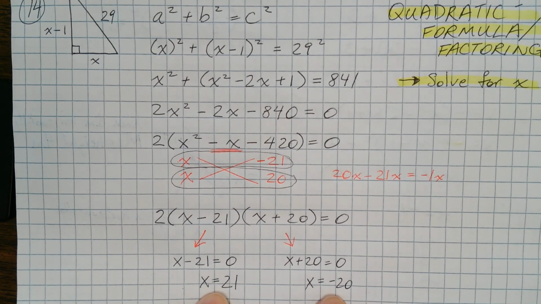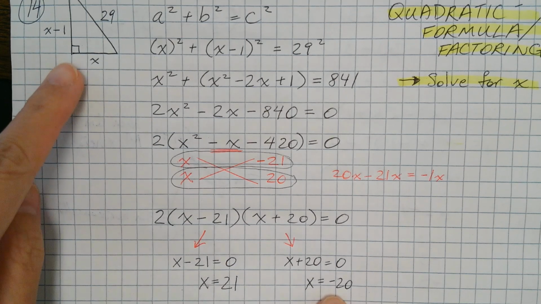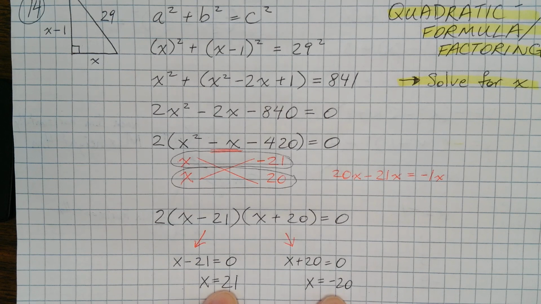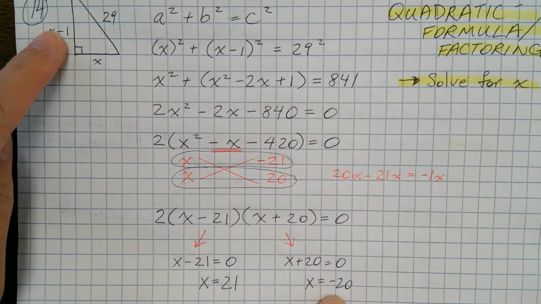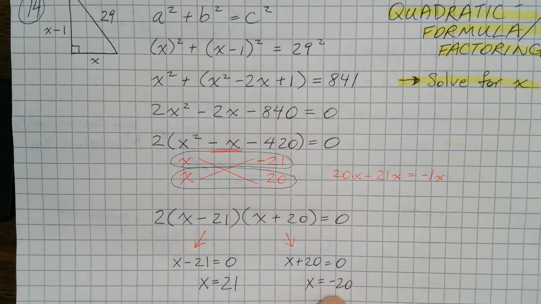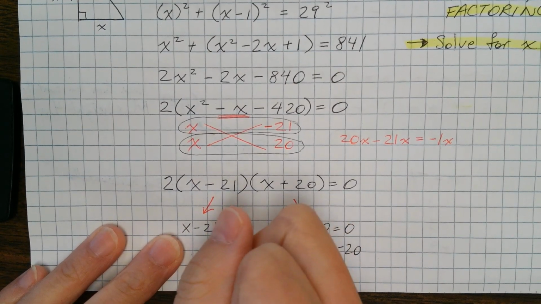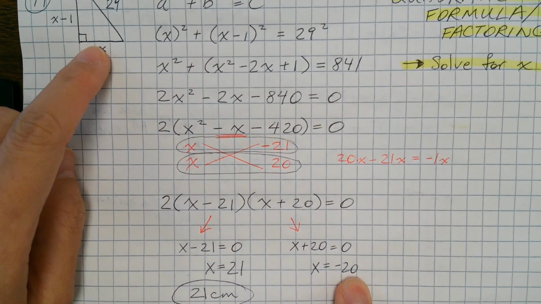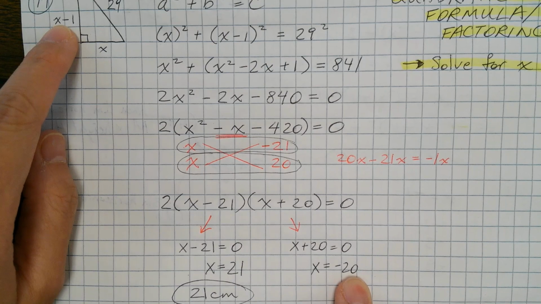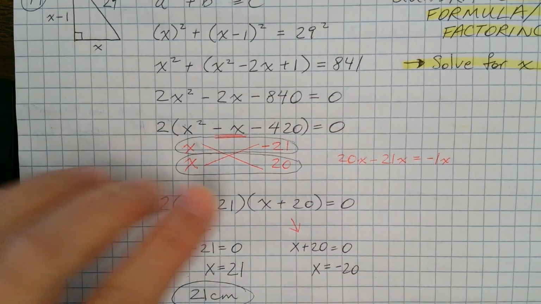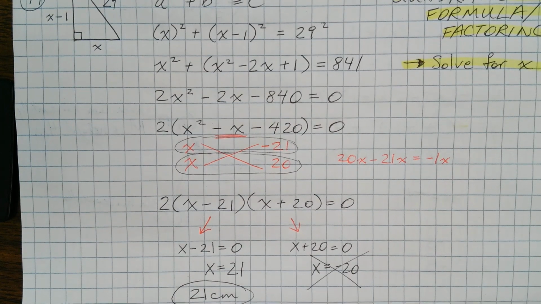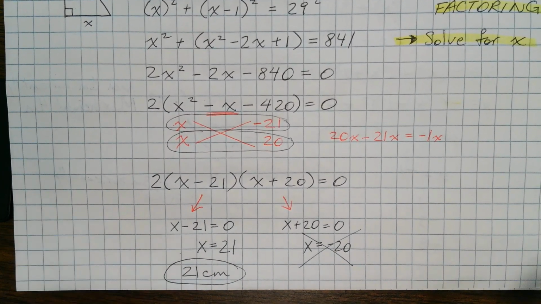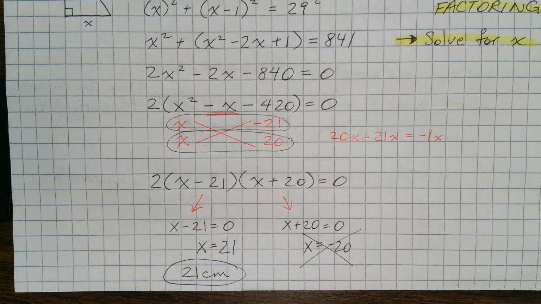Yep. Sub it into the diagram. In this case, sub it into the diagram to see what you get. So 21 and 20. Yep, that makes sense. So this answer, I like, 21 centimeters. I'm going to take this. But the other one, negative 20 centimeters and negative 21 centimeters, does that make sense? No. Since it doesn't make sense, I can't have negative length. I reject that answer. So in this question, what are the lengths of the legs? It's going to be 20 and 21 centimeters long.